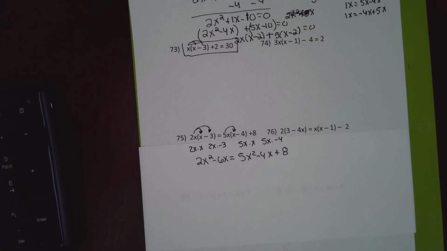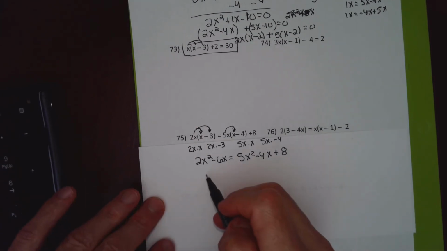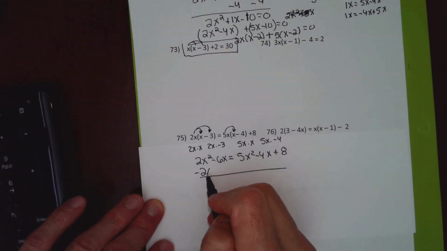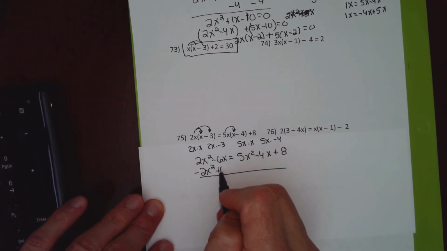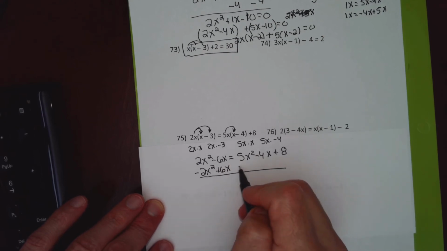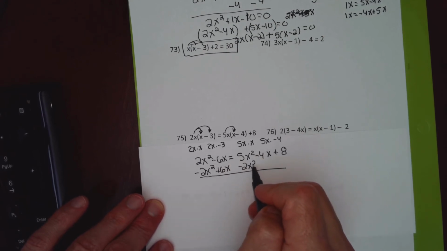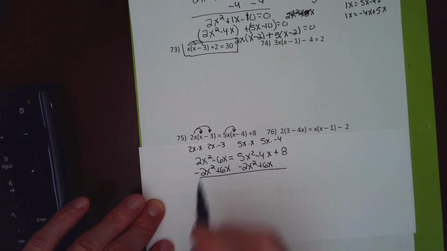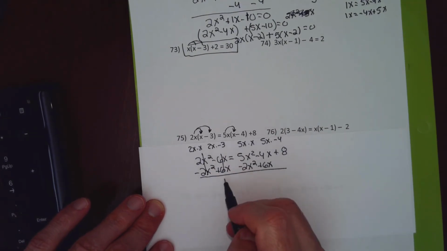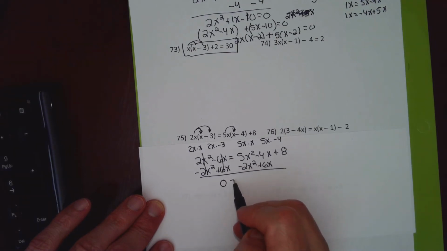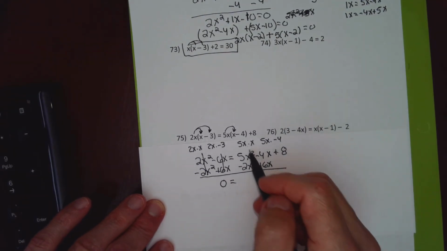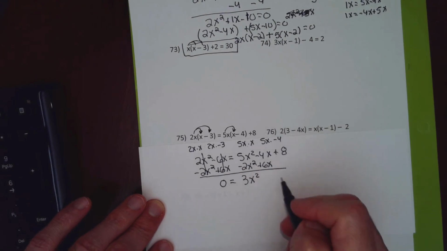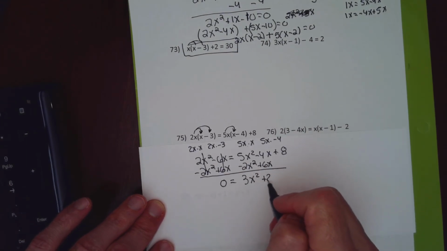Now I'm going to set it equal to 0 and be tricky. I don't like to have negatives in front of my squared terms, so in the step to set it equal to 0, for the first time, I'm going to get a 0 on the left side, as opposed to on the right side. You could have the 0 on either side, it doesn't matter. On the left-hand side, I've canceled out both the 6x's and the 2x squareds, and I have a 0. On the right-hand side, 5x squared minus 2x squared is 3x squared. Negative 4x plus 6x is positive 2x.